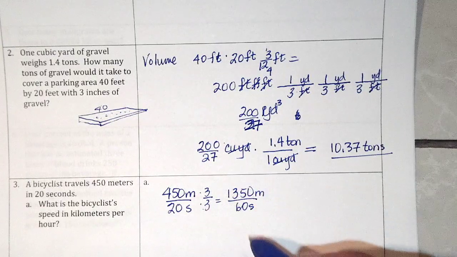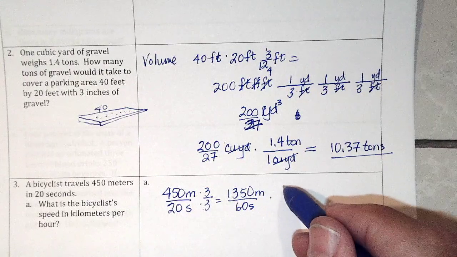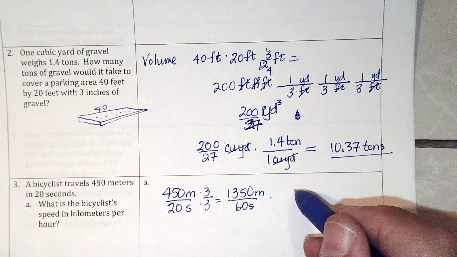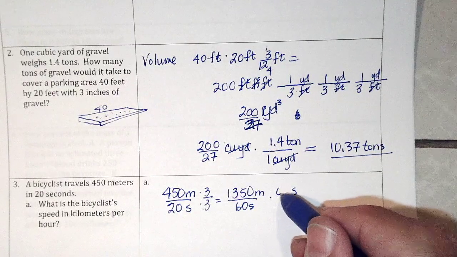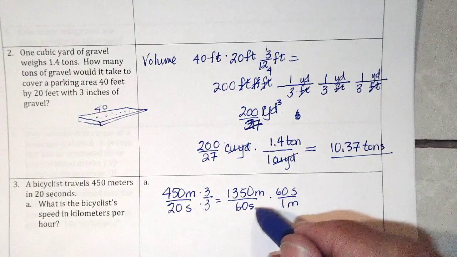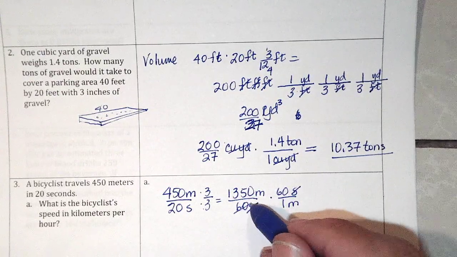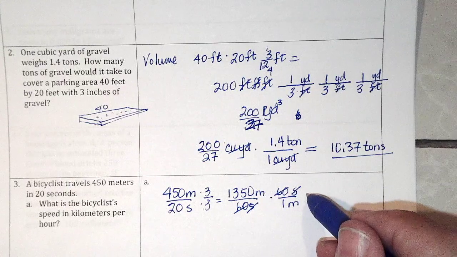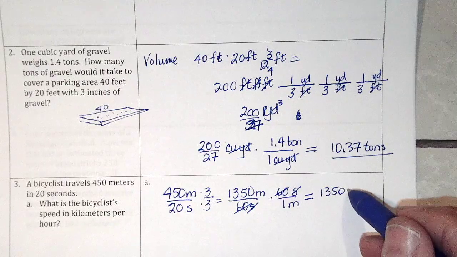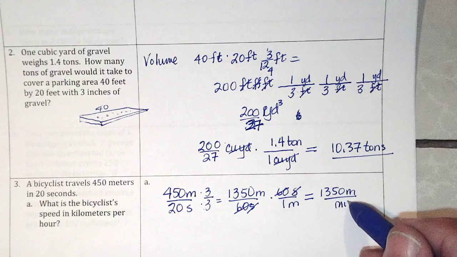If you want to do that, you can say that, see, we want seconds to cancel, so you can put up here 60 seconds is 1 minute, show the seconds canceling and the 60s canceling, and you come up with 1350 meters per minute.